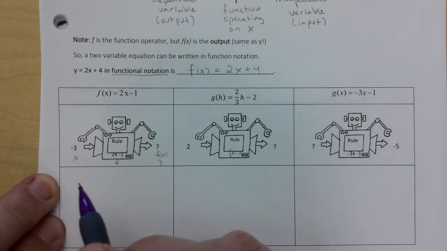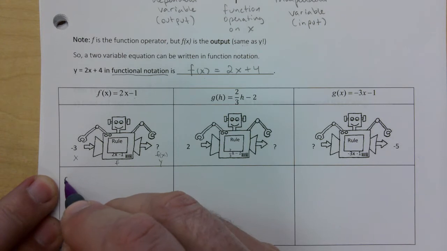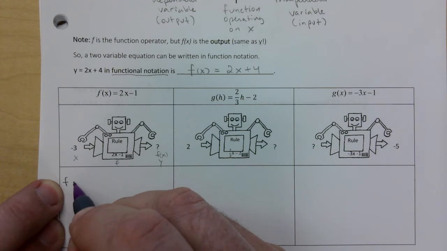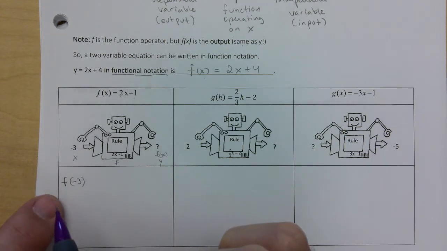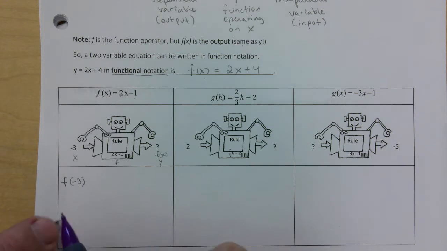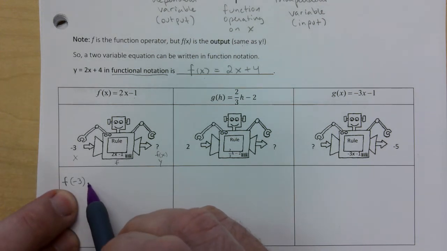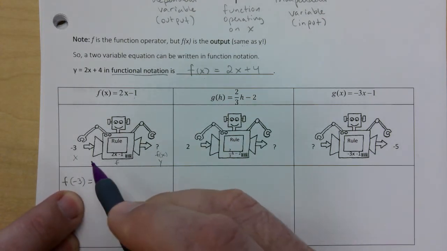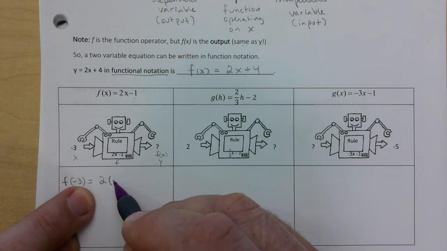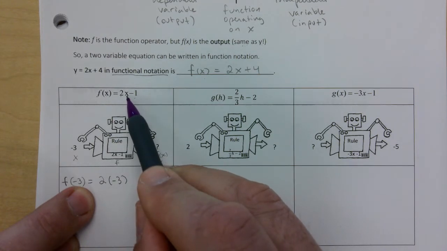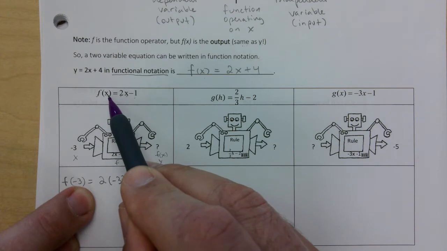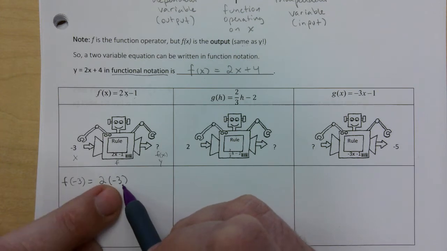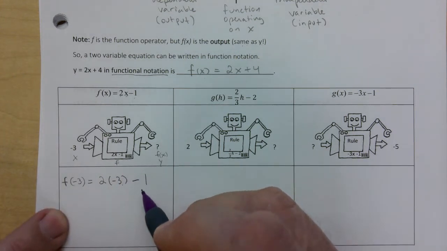This is how we write it using the proper notation. If -3 is what you plug in, then this x is replaced by -3. So this is saying that we're going to put -3 into that function. So f of -3 is going to be 2 times -3, because that's what 2x is saying. Whatever x is, you multiply it by 2. In this case, x is -3, and so it's 2 times -3 minus 1.